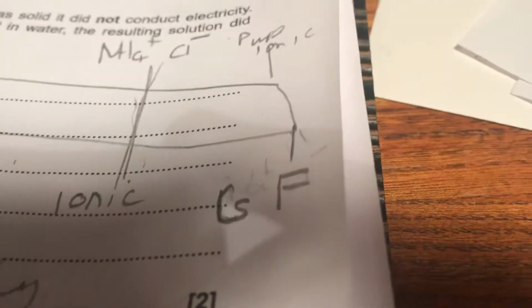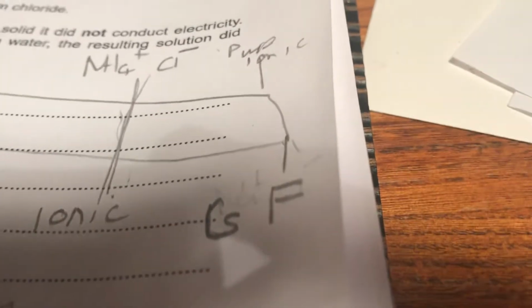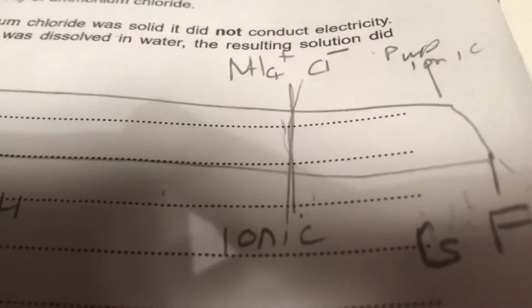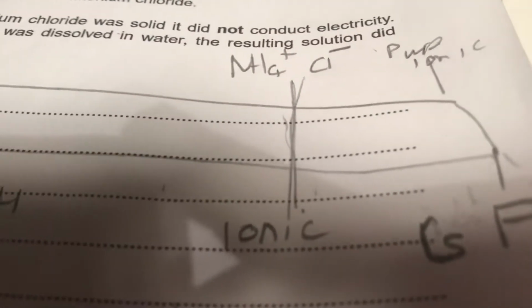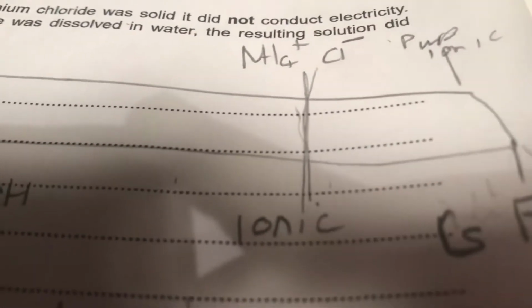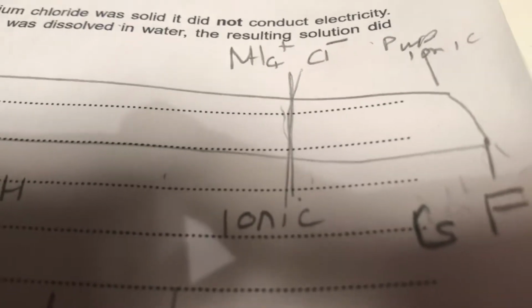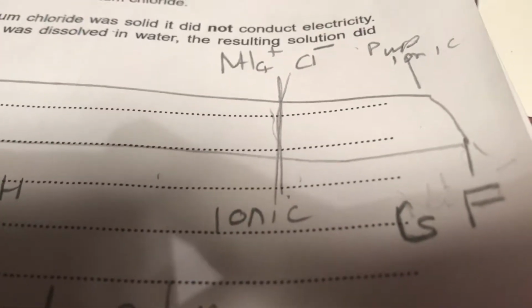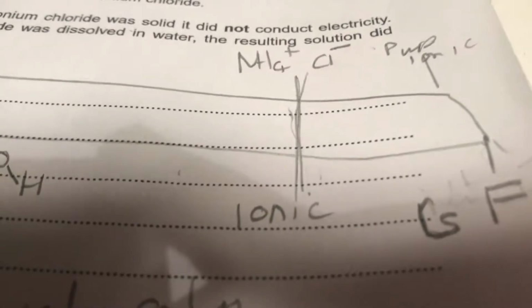However, ammonium is not a metal, chloride is a non-metal. So it is true to say that if you have a metal and a non-metal bonded together, that would be ionic. However, there are other species that will also be ionic that are not necessarily metal, non-metal, of which ammonium chloride is one example. HCl, hydrochloric acid, would be another example.